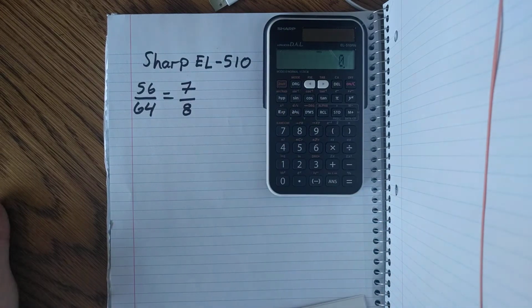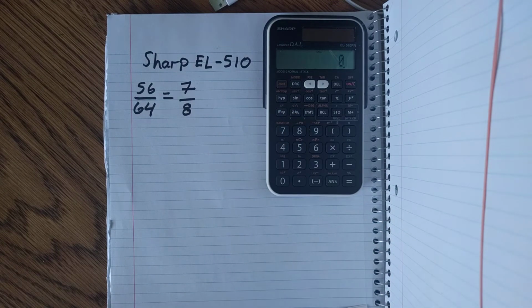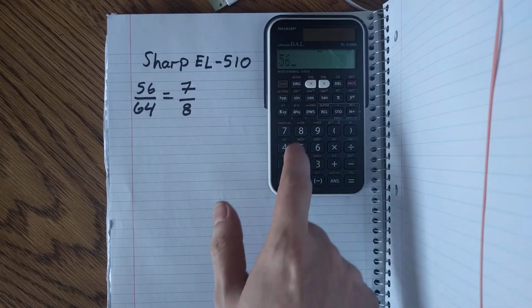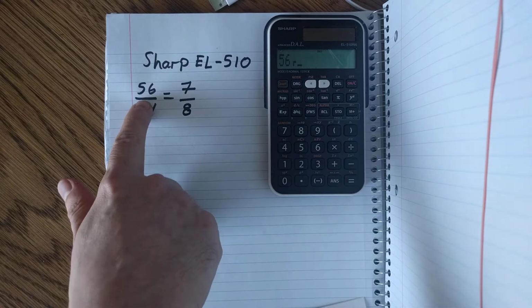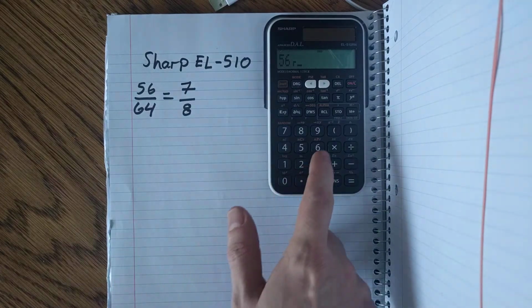The key to this is going to be this button right here. It's your ABC button, and that's going to allow us to input fractions just as easily as we put decimals or integers into the calculator. So here's how it works. 56, and I'm going to press ABC, and I get this little symbol, which represents the fraction bar here, then 64.